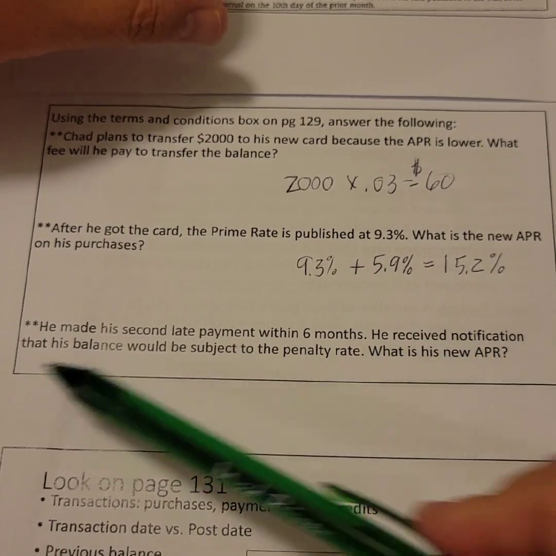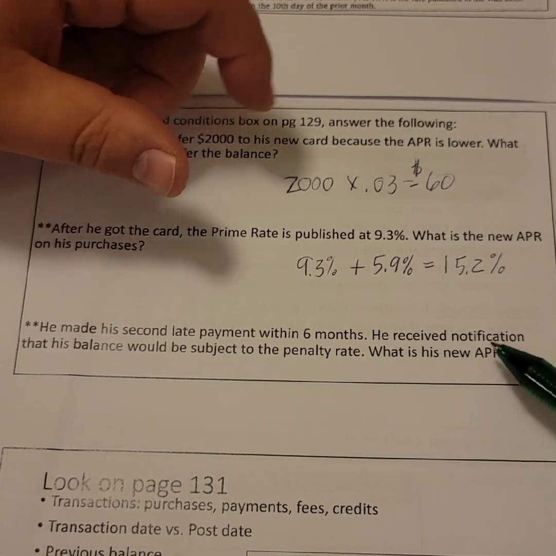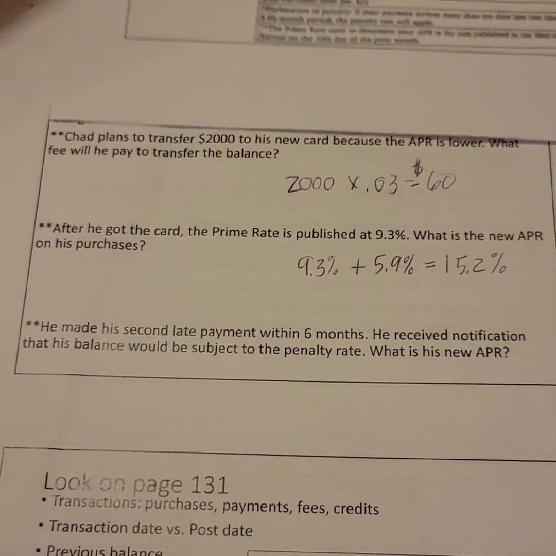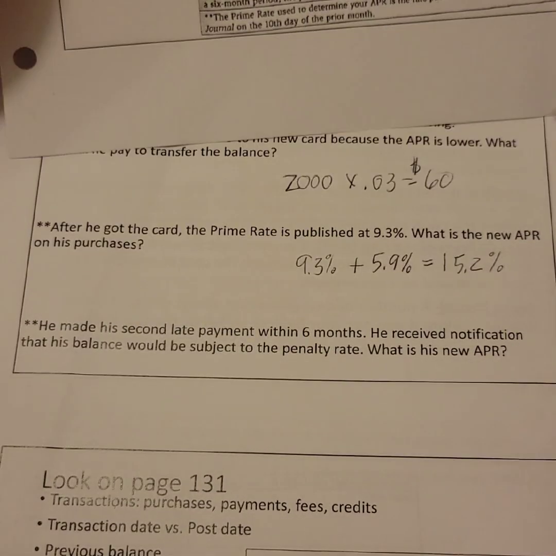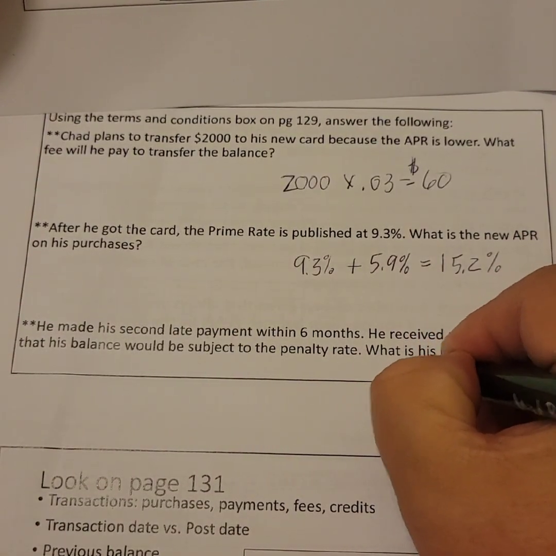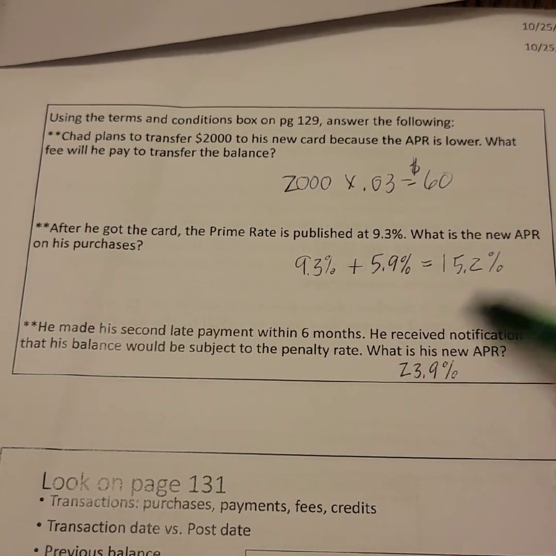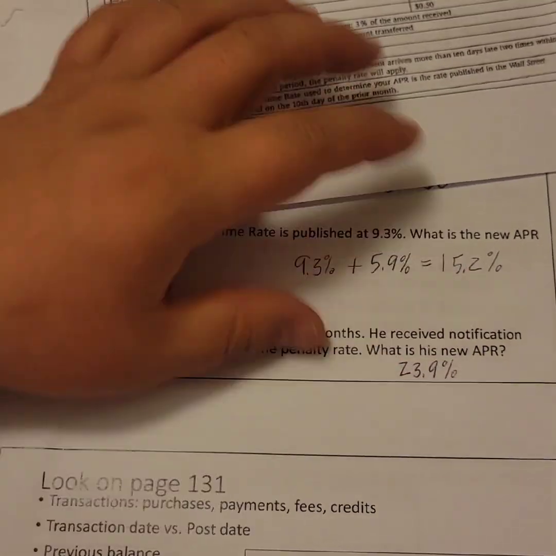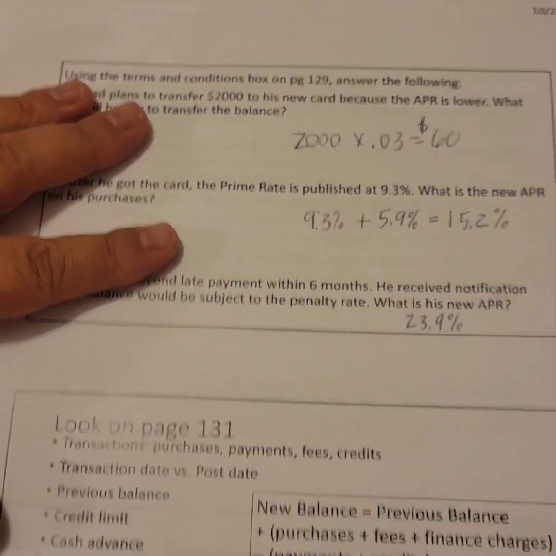And then another scenario is he made his second late payment within 6 months. He received notification that his balance would be subject to the penalty rate. So now what is his new APR? Well, here, penalty rate, so now he went from 15.2% to 23.9%. That's a massive change. So he needs to be very, very, very careful.